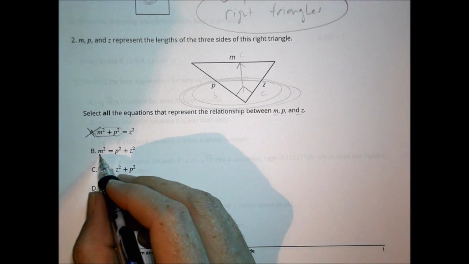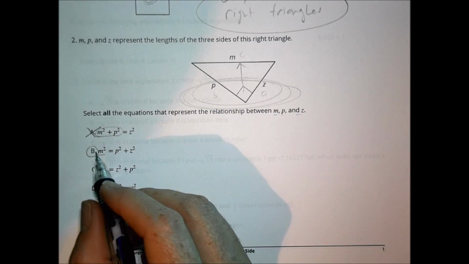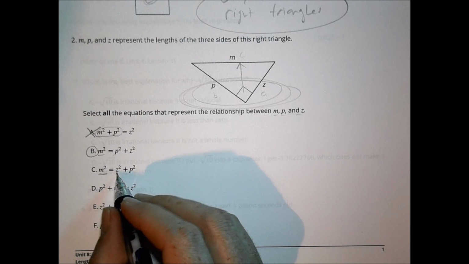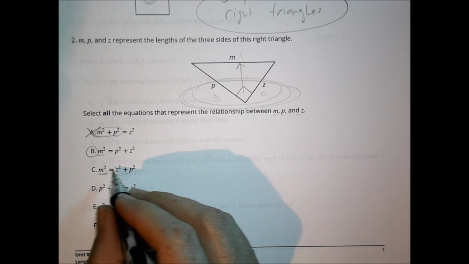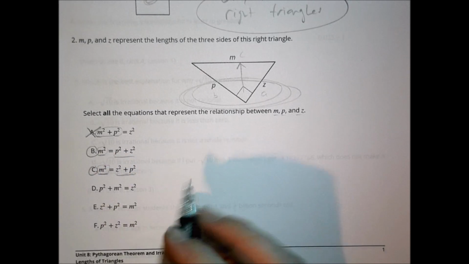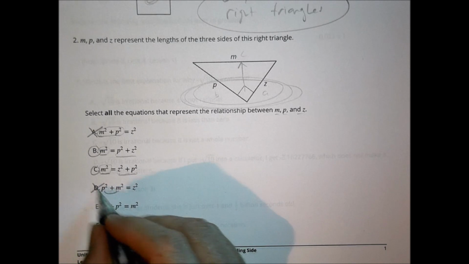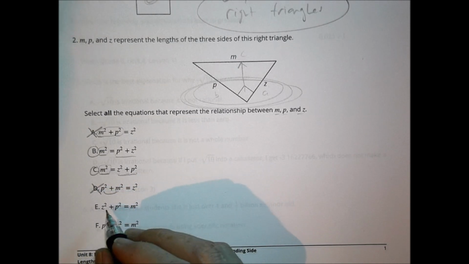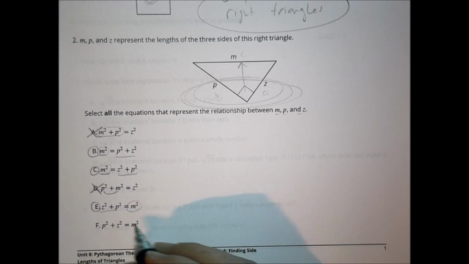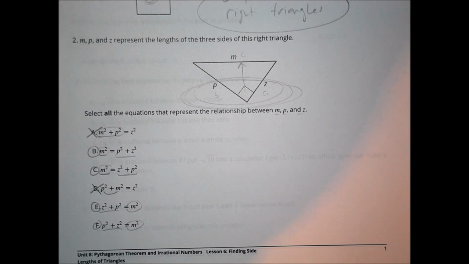Here, M squared is there, that's good. So we're doing P squared plus Z squared, that looks great. Here, M squared is what we're summing up to, which is perfect, and it's Z squared plus P squared. The order's different, but it doesn't matter as long as the M squared is by itself, and those are the sum of the two legs, we're okay. Over here, they're including the M with the P. They'll never add up to match the Z, so that's a no. Here, we have Z squared plus P squared equals M squared. Again, the M squared is by itself, and the sum of those, that looks great. And F, M squared is by itself, and the sum of those, that is great as well. So we have 4 good answers right there.